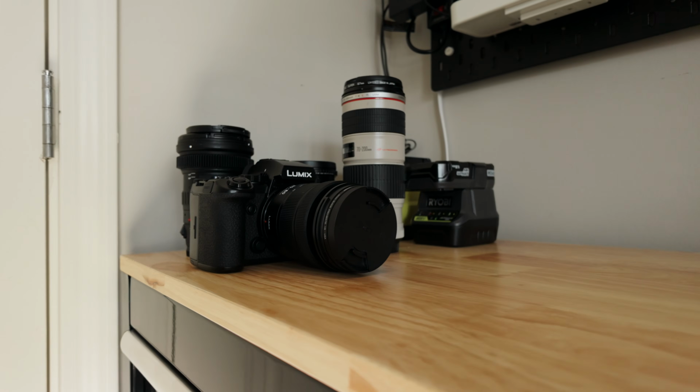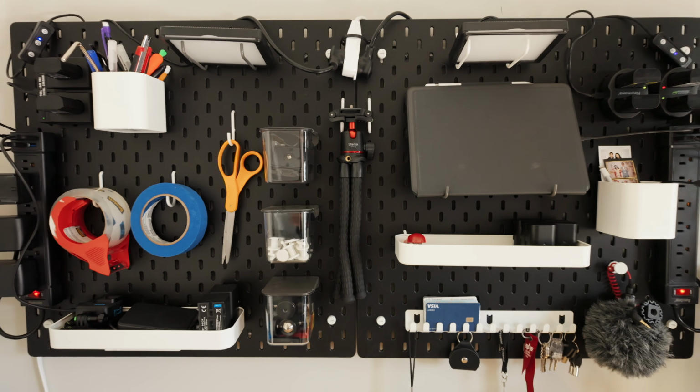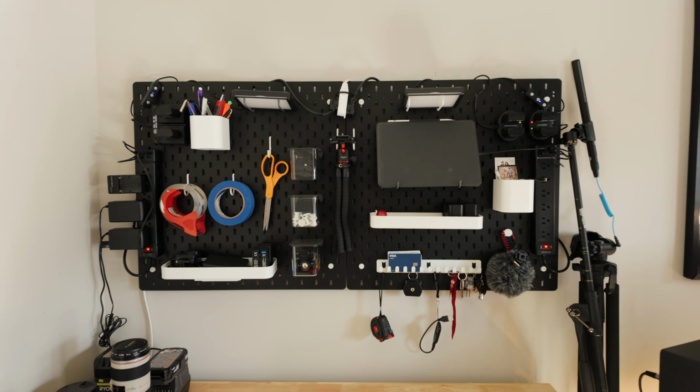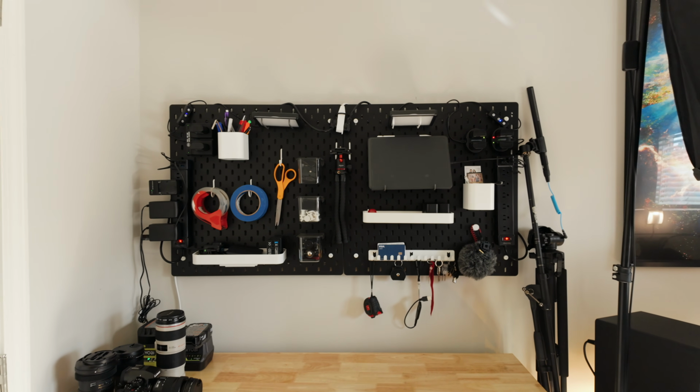There is not a lot of traditional space, so you gotta get creative. The wall is a place that you can store things. Pegboard, all of my charging stuff, literally anything that I need that uses a battery, I try to keep it here and always charging.